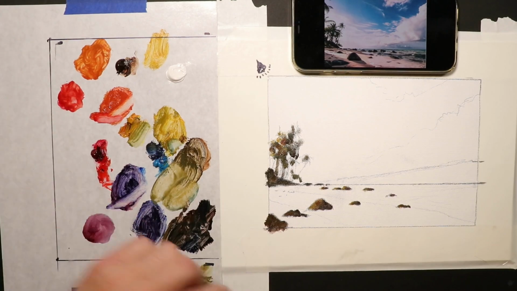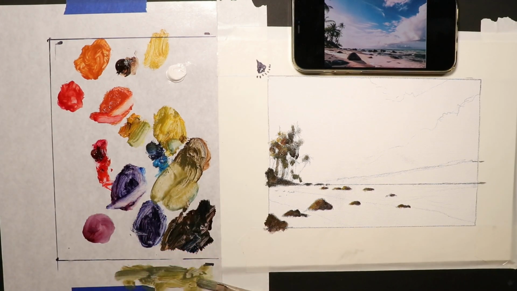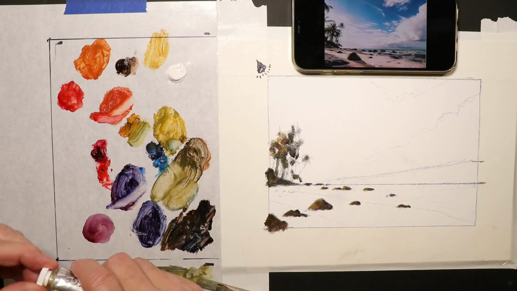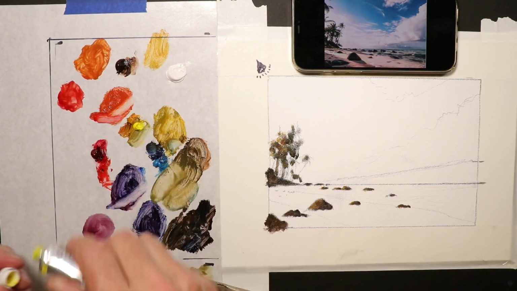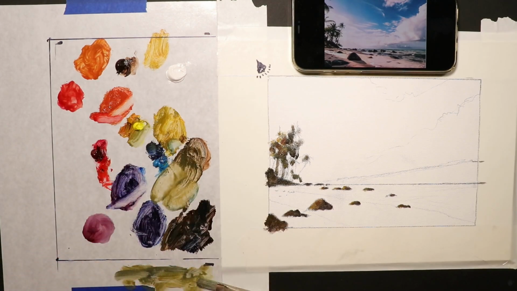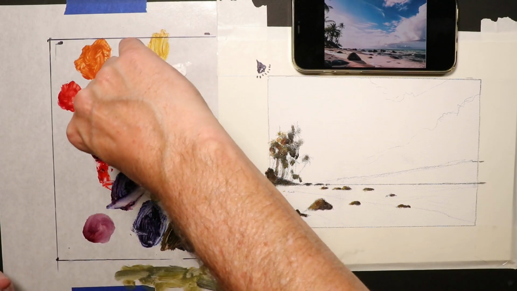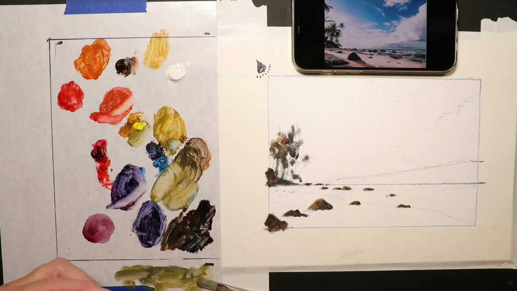And again, if you need to squeeze out some more colors, please do. I'll put out some more yellow ochre and cadmium yellow lemon.